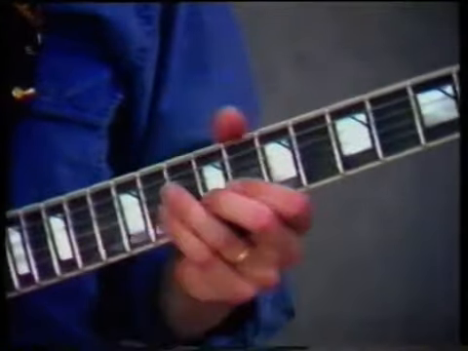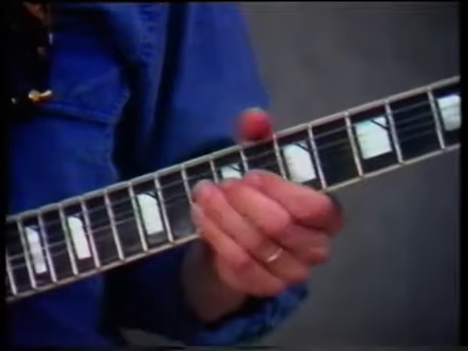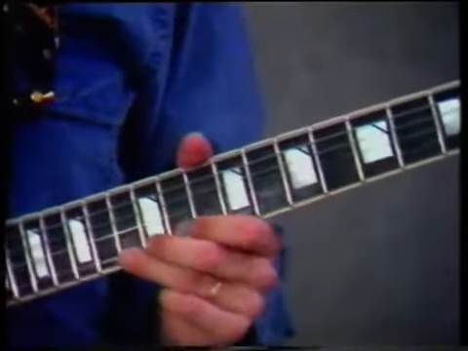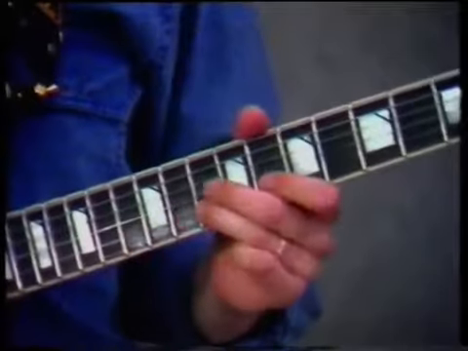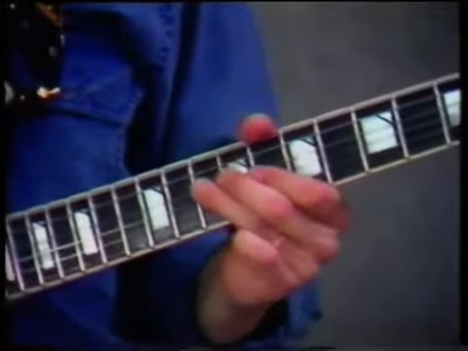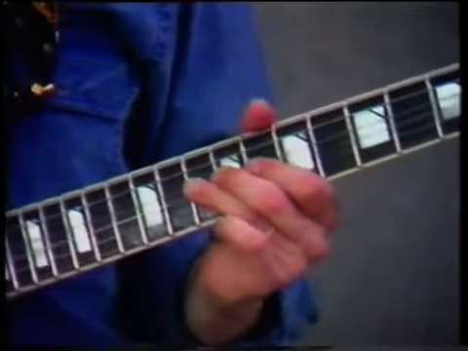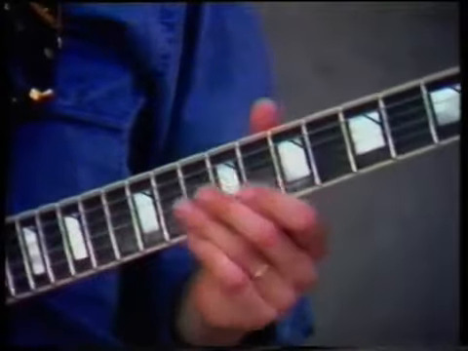So it goes like this. I hope you can hear that quality in there.